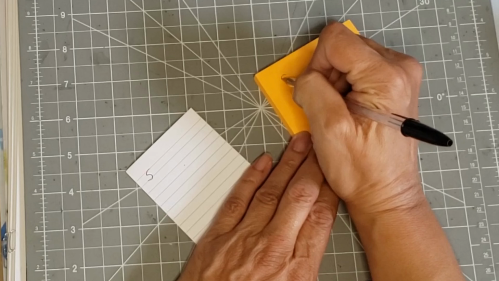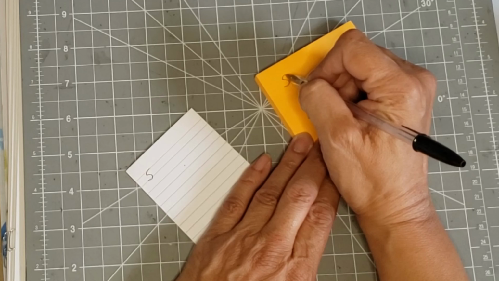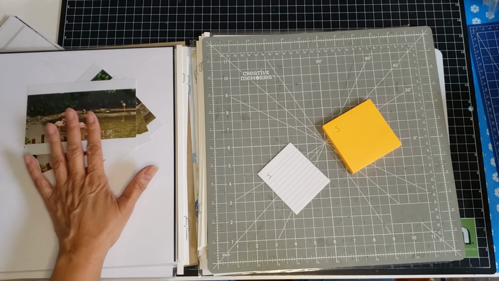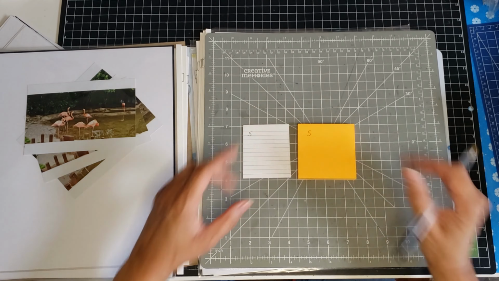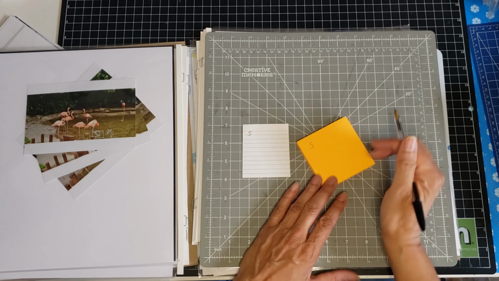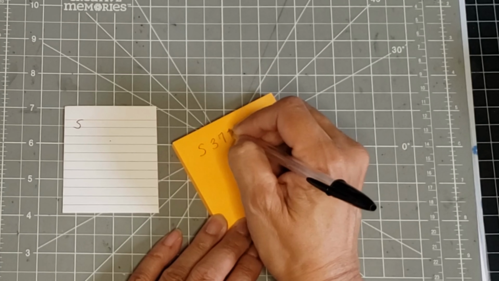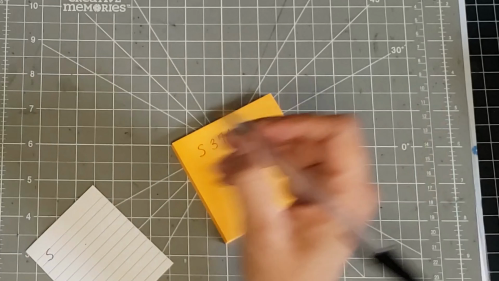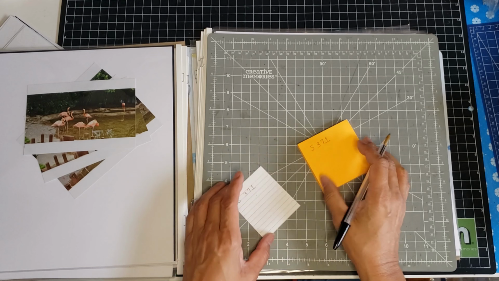So the album is the letter. So now when I get this layout done, I'm like, what album does it go in? It's going to tell me album S. The next is going to be a number, and the number that's coming up next is 371. So S371. That's the kit index.